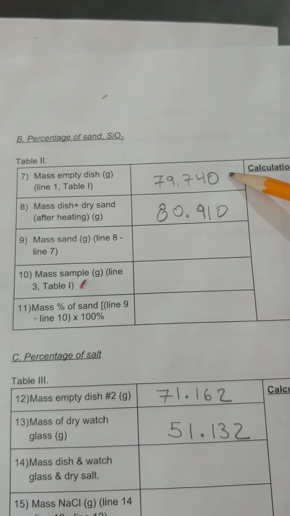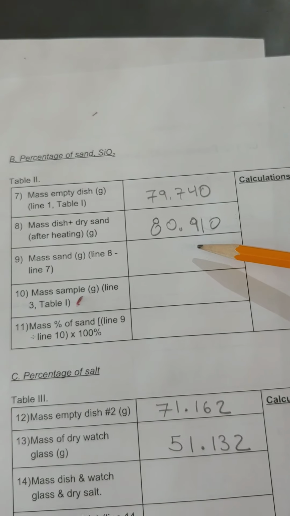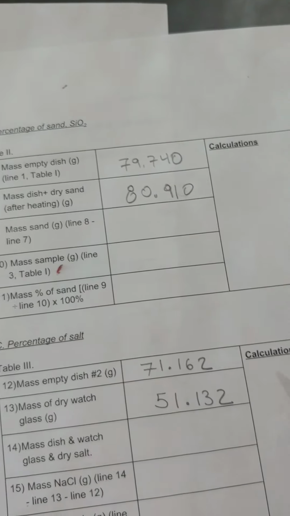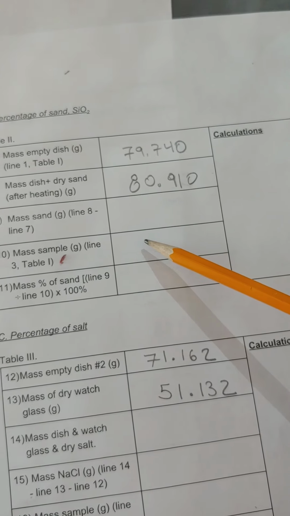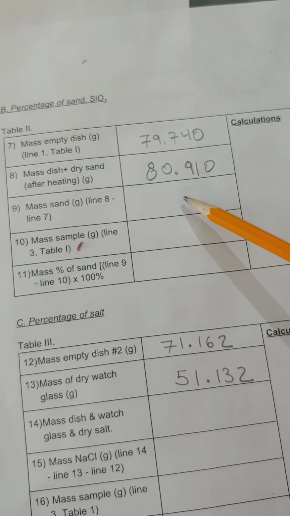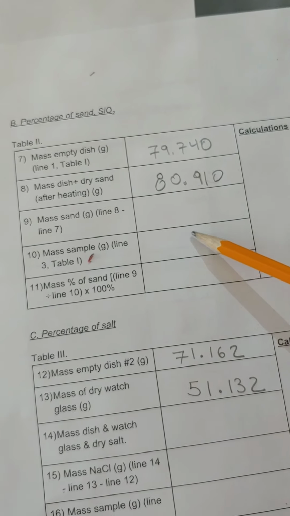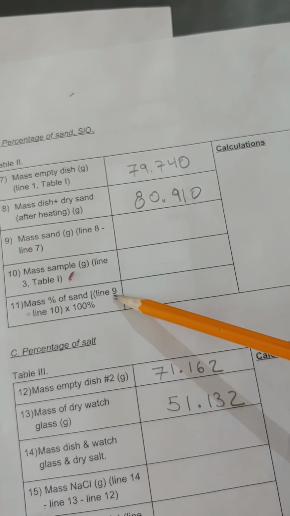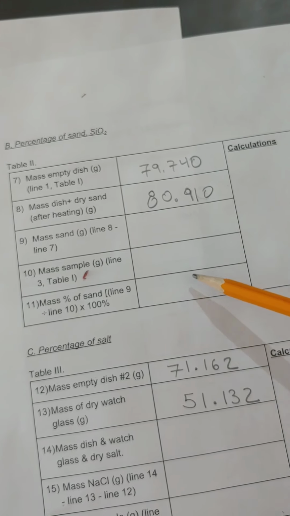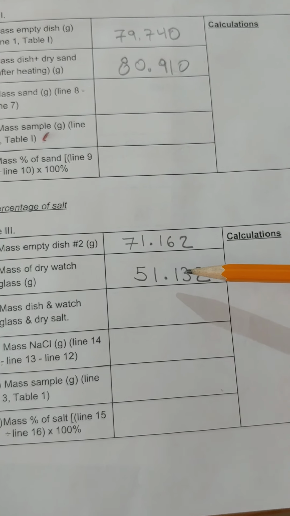So subtract line 7 from line 8, and that'll give us the mass of the sand. The mass of our sample, which we had from line 3 on table 1, that should be the same, and then the number 9 divided by the value here in line 10, multiplied by 100%, will give us our percentage of sand. So we'll go check to see how our salt is doing.